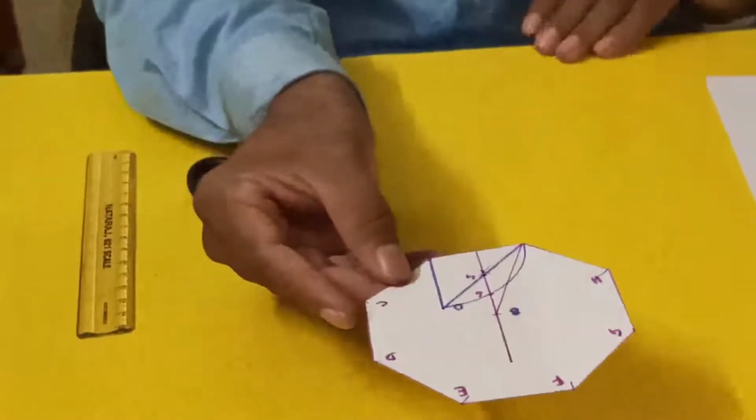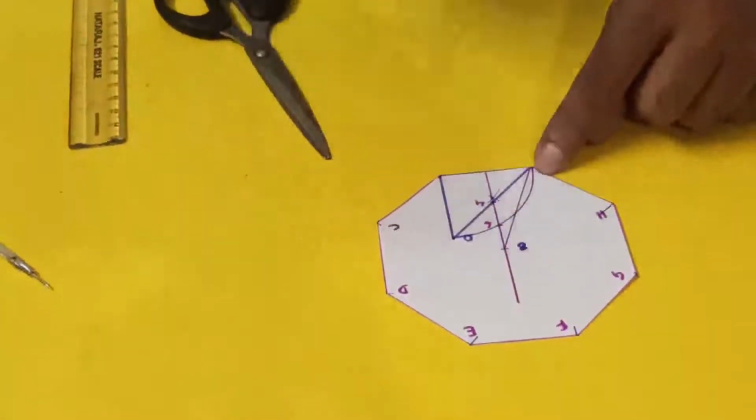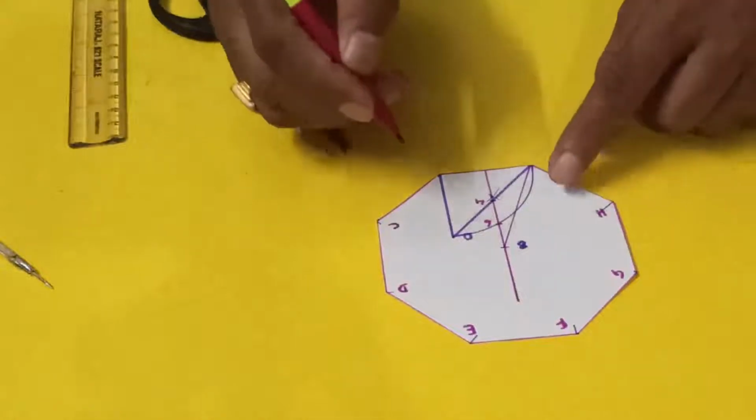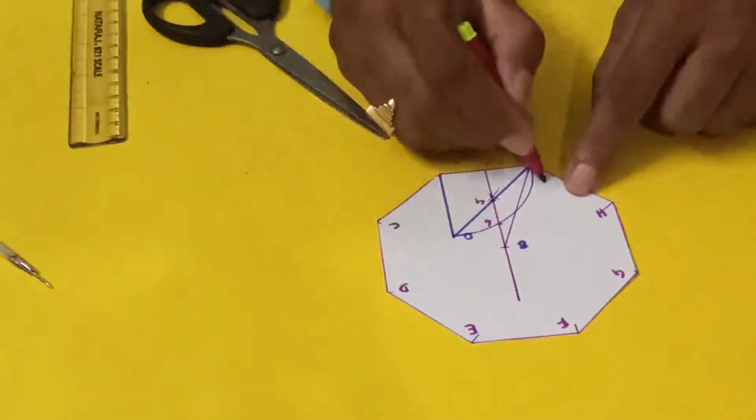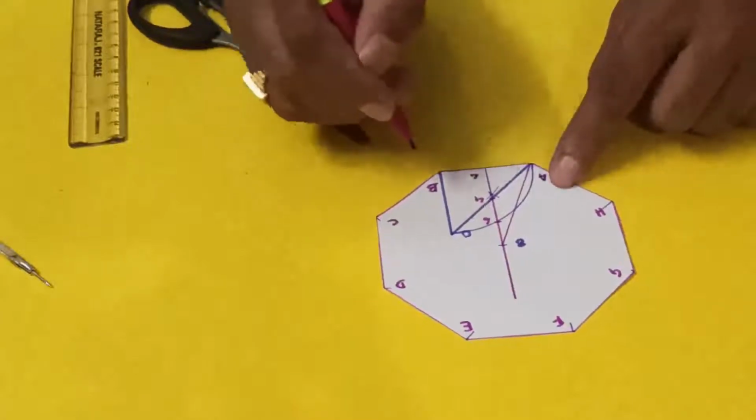After cutting this one, I got this one. So here A, B, C, D, E, F, G, H. So this one is A and this one is B. Okay, and this is 4 centimeter side.